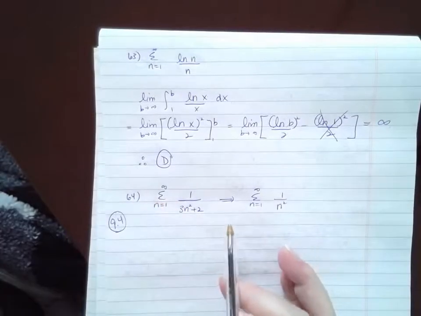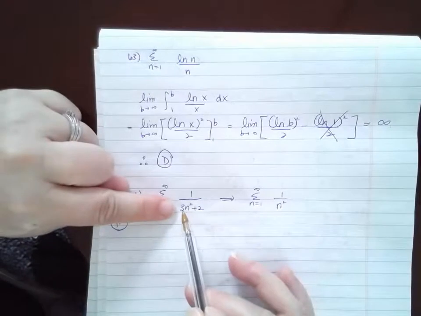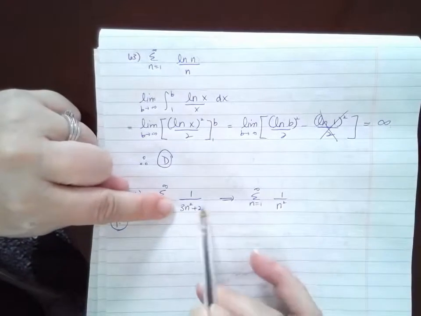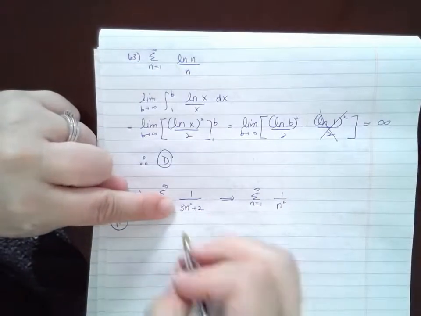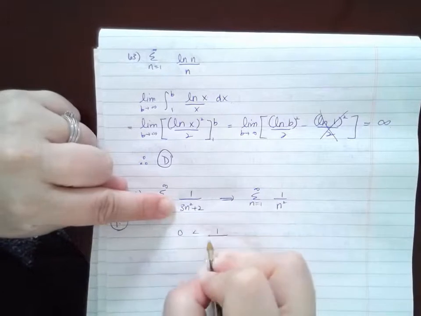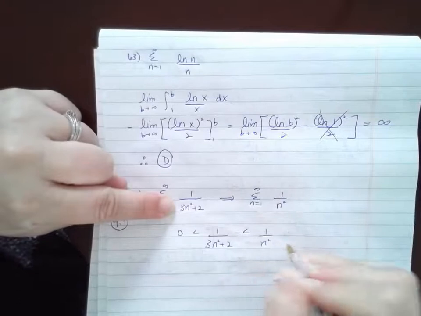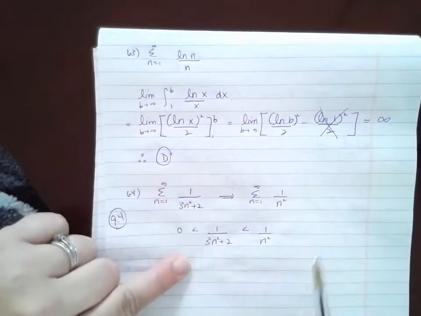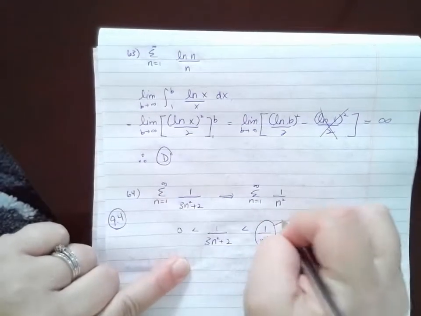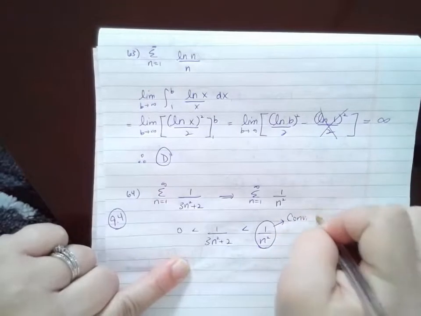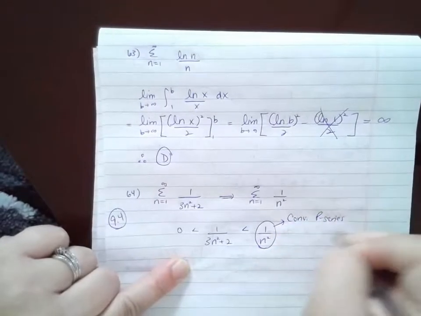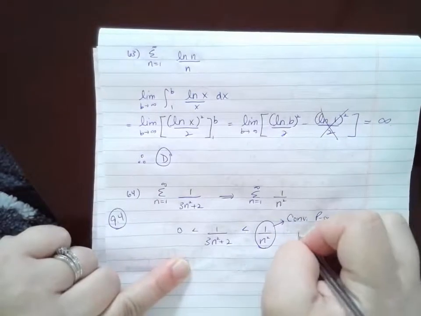If I multiply by 3 and add 4, I have a larger denominator. And a larger denominator implies that I actually have a smaller fraction. I'm dividing by a bigger number. Now what's nice about this is that I know this to be a convergent p-series whose p-value is 2.